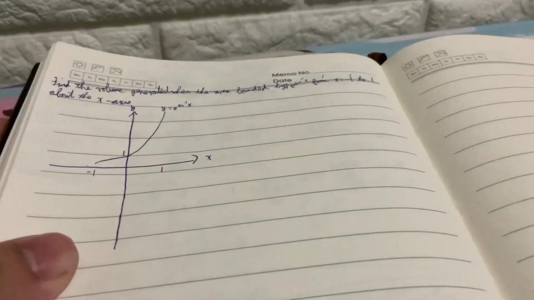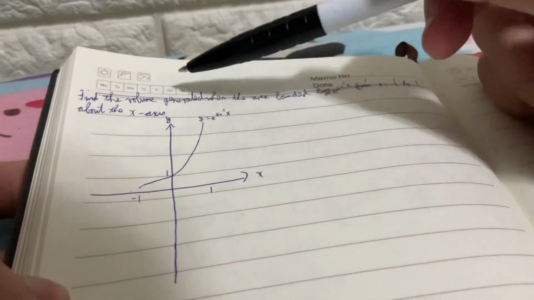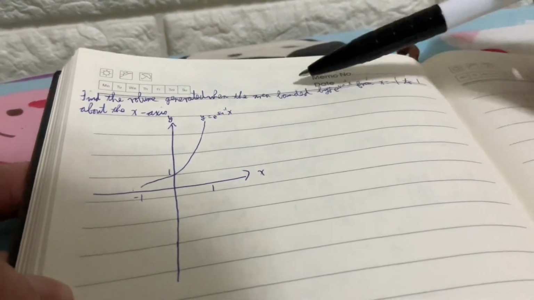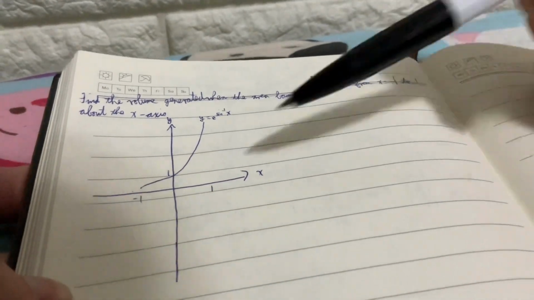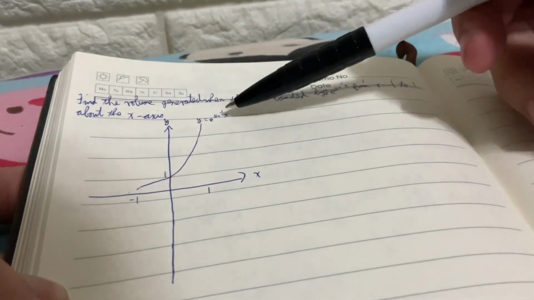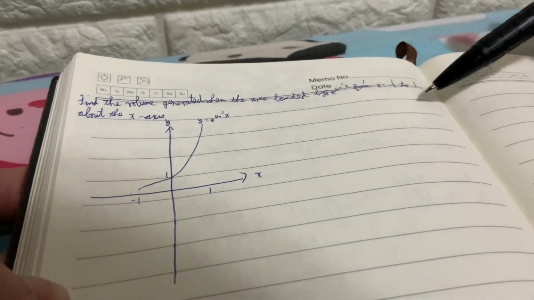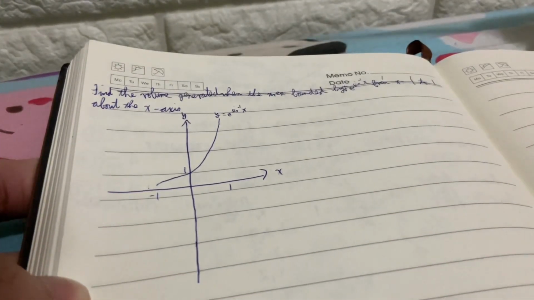Welcome to Methamphetamine. Today we're gonna do a hard question. Find the volume generated when the area bounded by y is equal to e power of inverse sine x from x is equal to -1 to 1 about the x-axis.